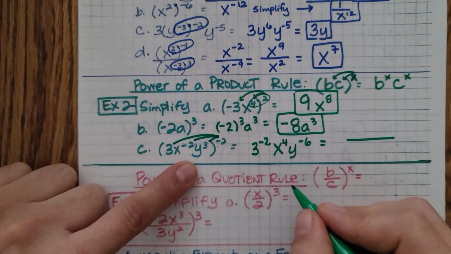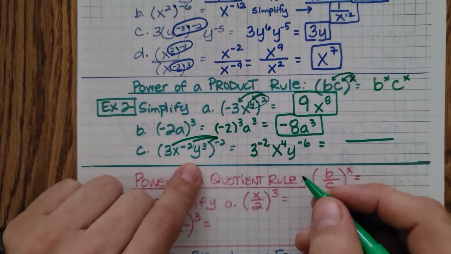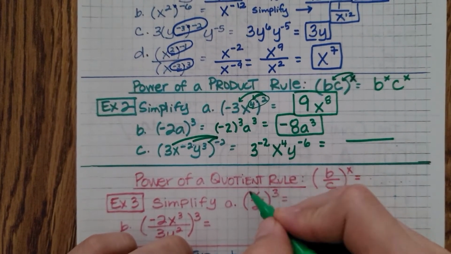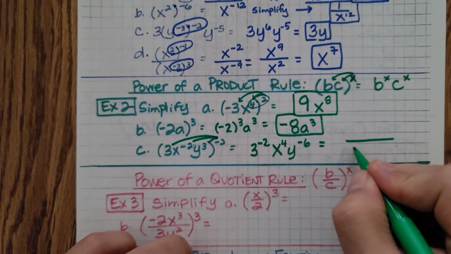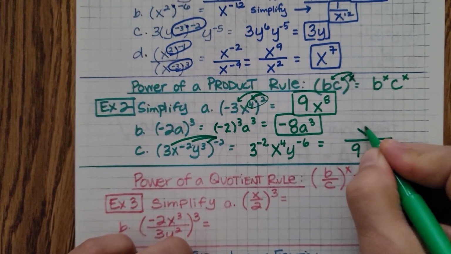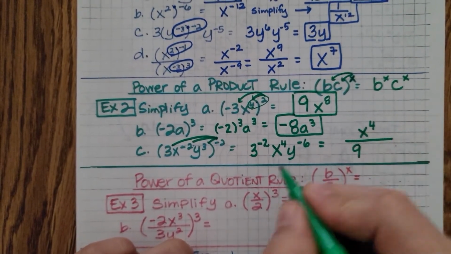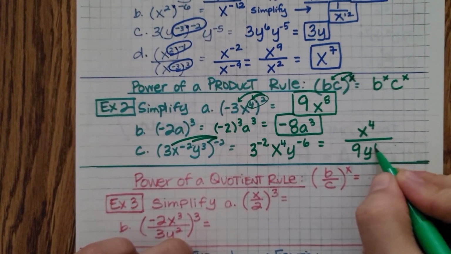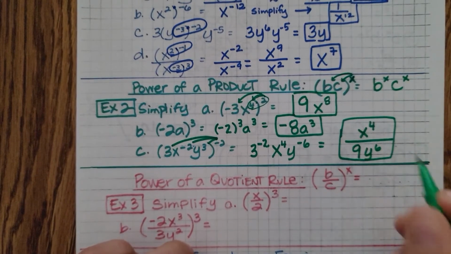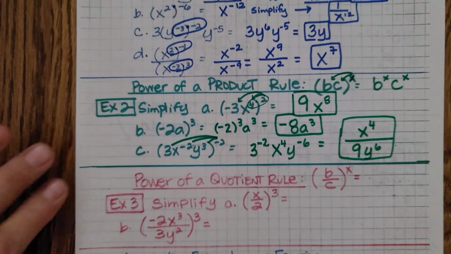Since I do have some negative exponents, and this is not scientific notation, I am going to have to clean that up. This goes downstairs. It becomes 3 to the +2, or 9. X to the 4th stays on top. And y to the 6th moves downstairs as well. So it's pretty straightforward, pretty simple.